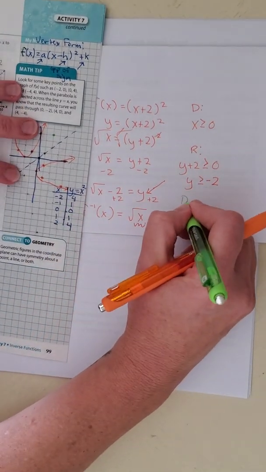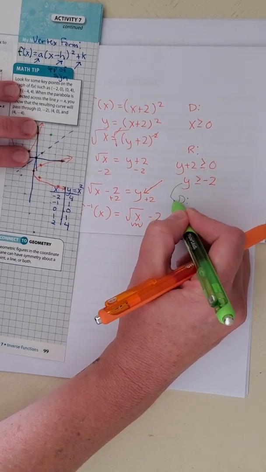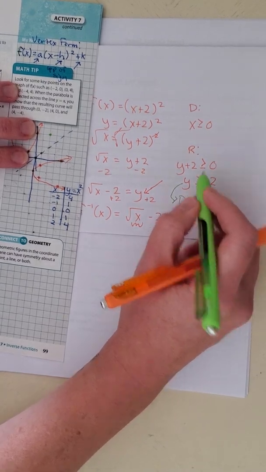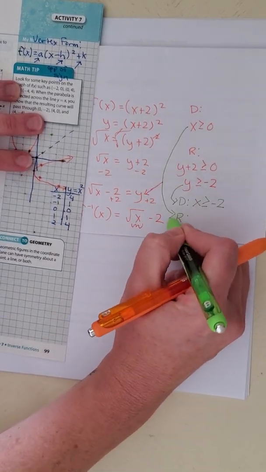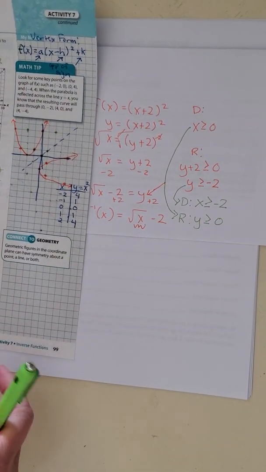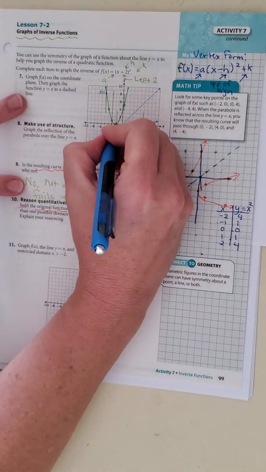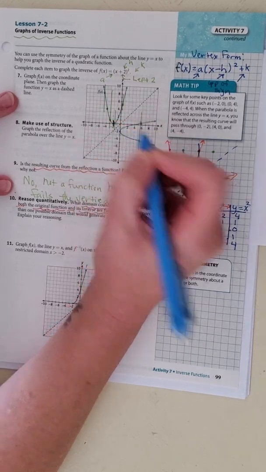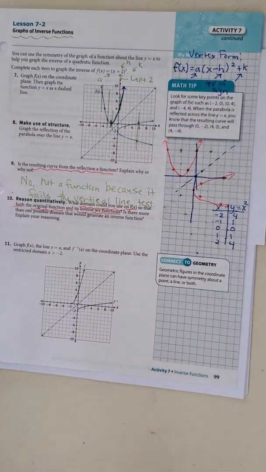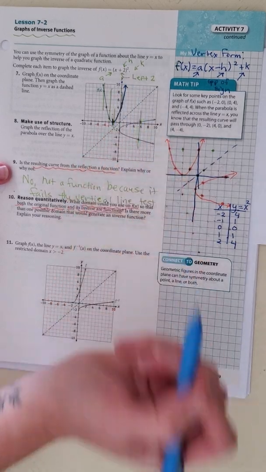So for the domain and the range of the original function, my range will become my domain. So that's x greater than or equal to negative 2. And my domain will become my range. So y greater than or equal to 0. So algebraically, there's my domain. And if I look graphically, my domain is x greater than or equal to negative 2, and so only on the right-hand side of my graph.